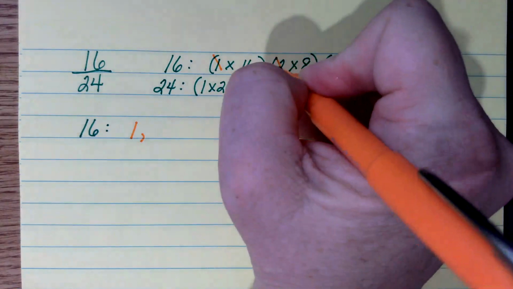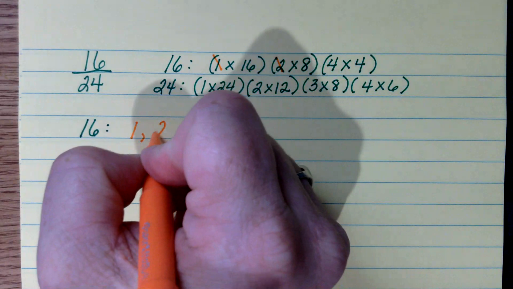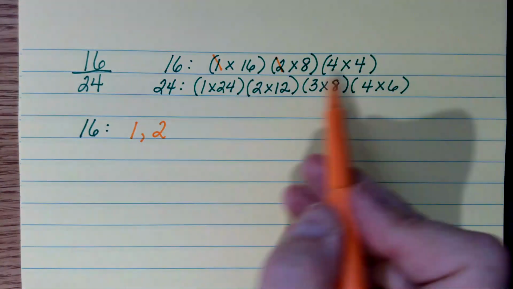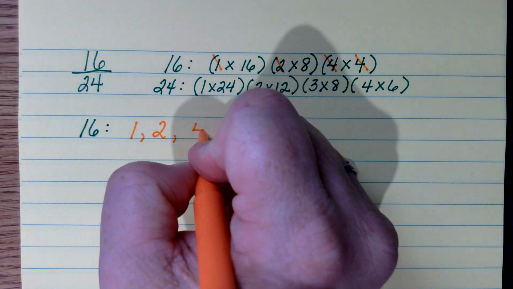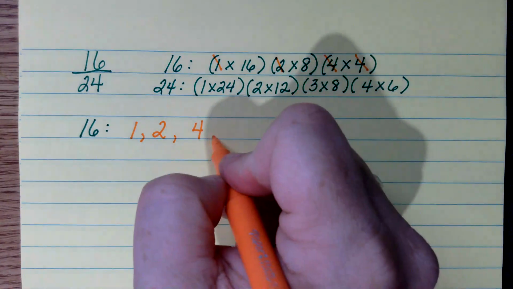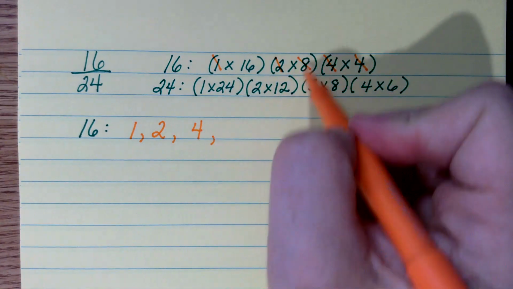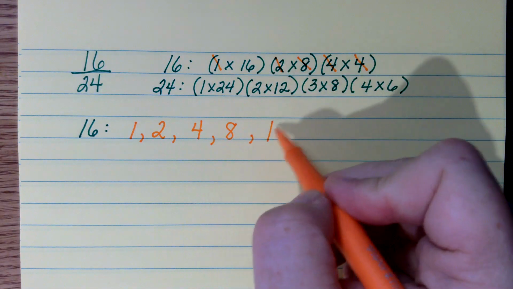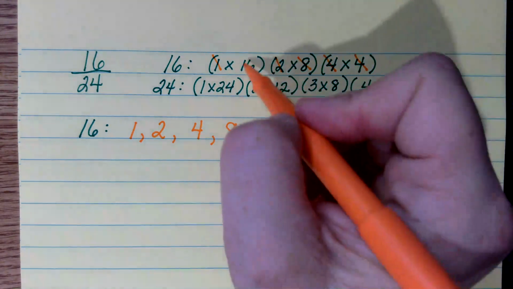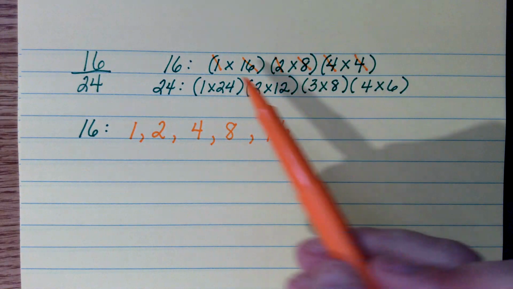Here's 2. 2 is a factor. I'm going to cross it off and write it down. I don't have 3 on there, but I do have 4. So I'm going to put comma 4, 8, and 16.